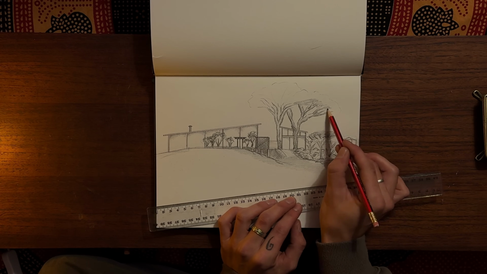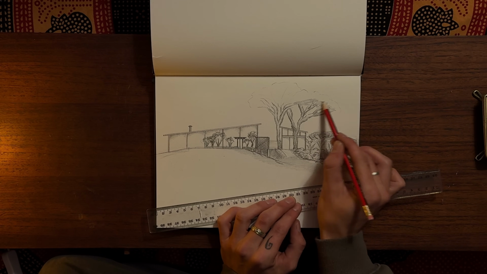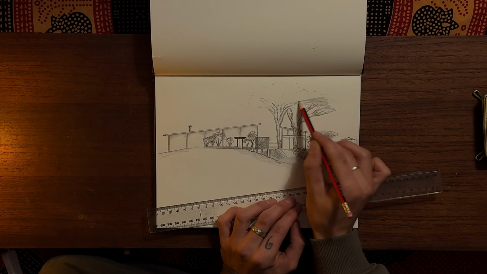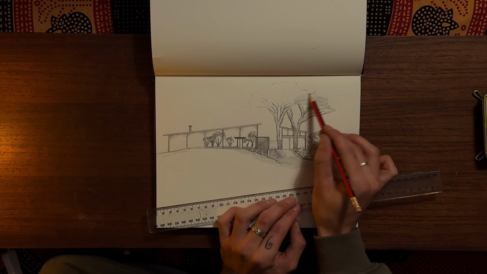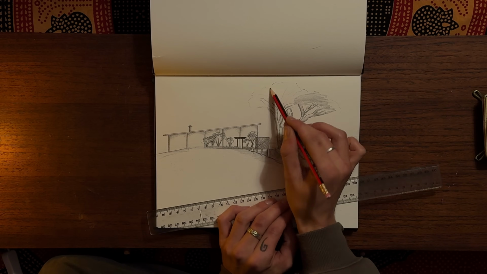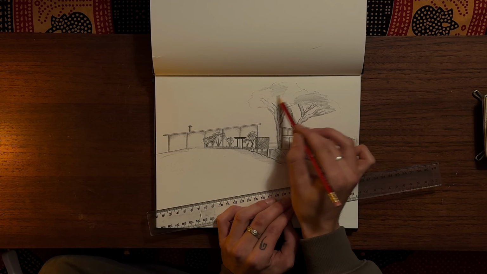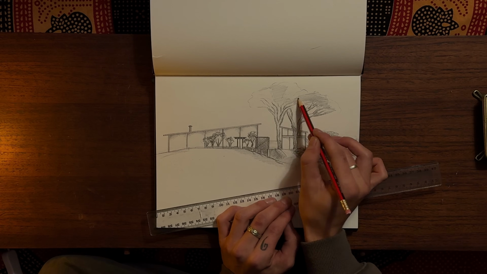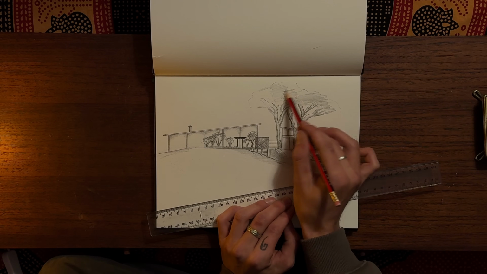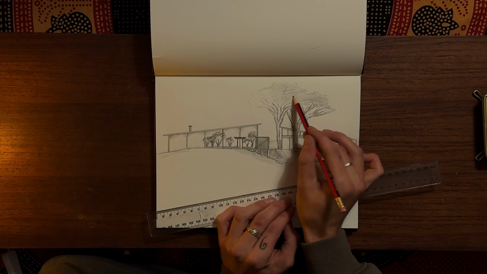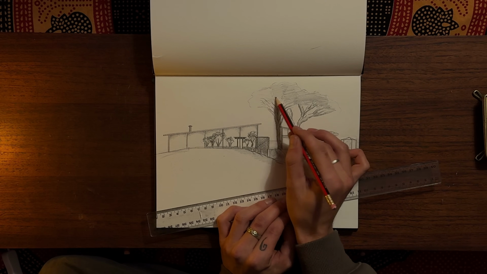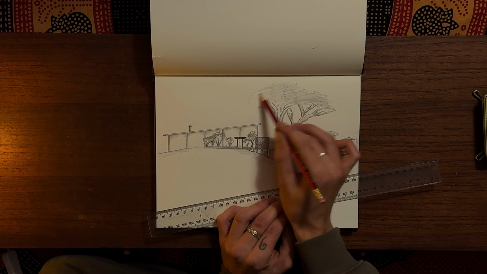Now I'm just going to do a little bit of light shade to start off these trees. I'll go over it again at a slightly different angle so it doesn't look like lines, but just to get that darkness filled in.